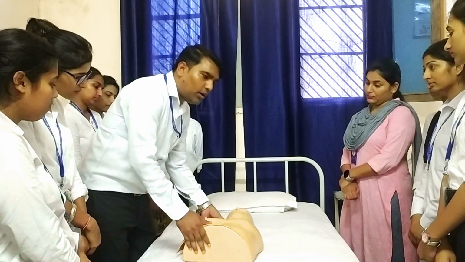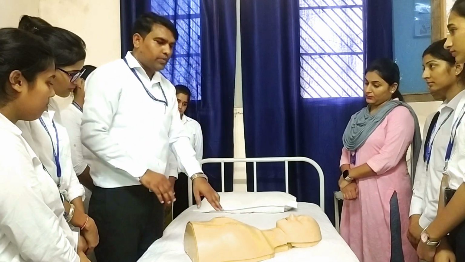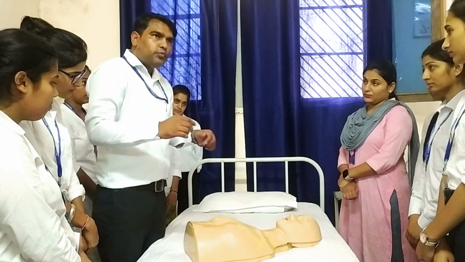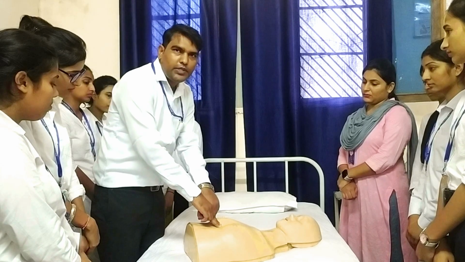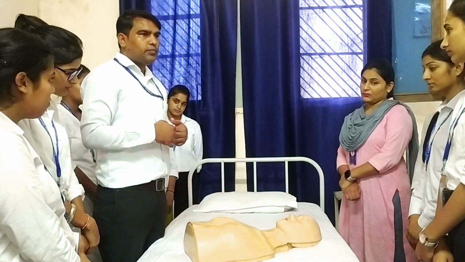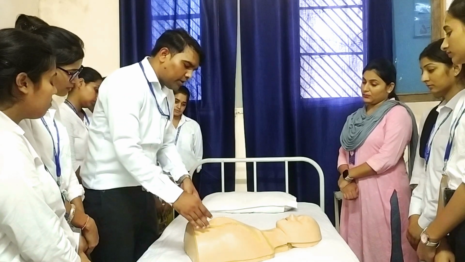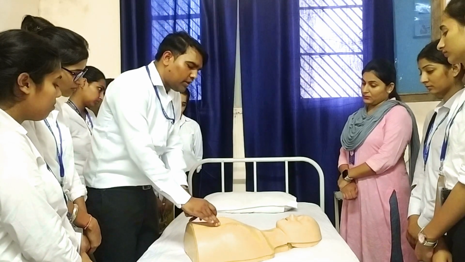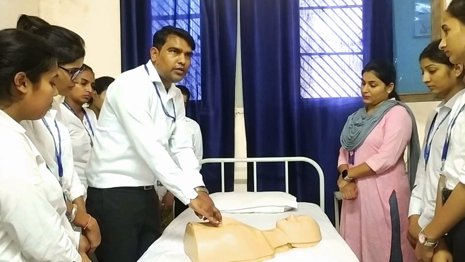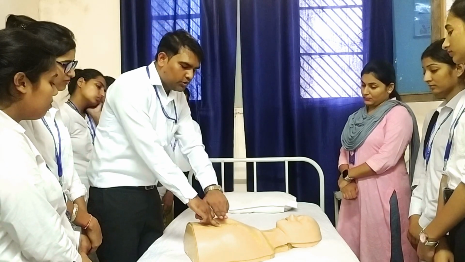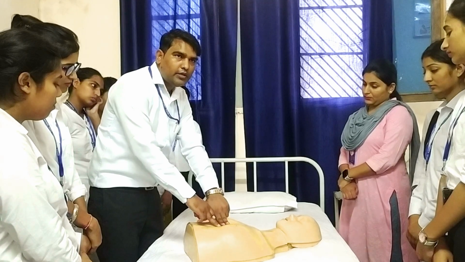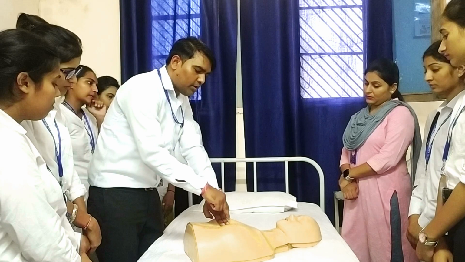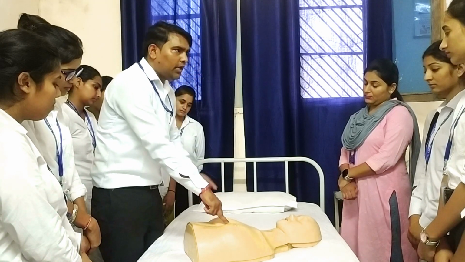So how do you provide it? First you have to find out where to place the heel of the hand. For placement of the heel of the hand, you have to find the xiphoid process. How will you identify it? Put your hand below the ribs where both ribs are joining. That is the xiphoid process. Put 2 fingers at the xiphoid process, and just above the 2 fingers you have to place the heel of the hand.